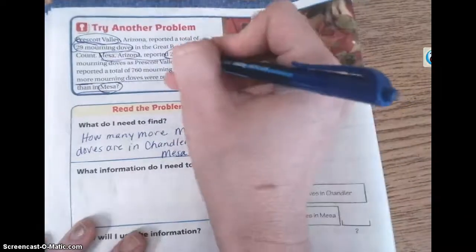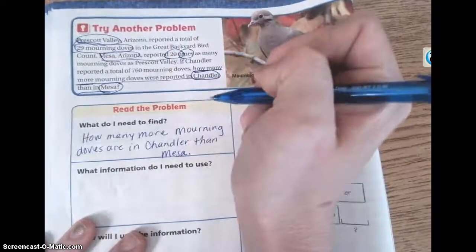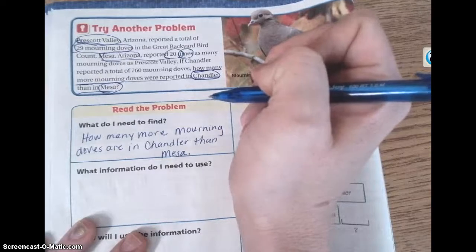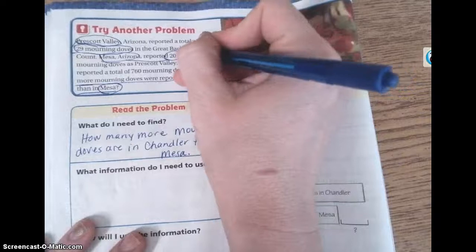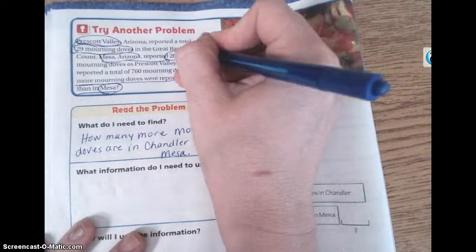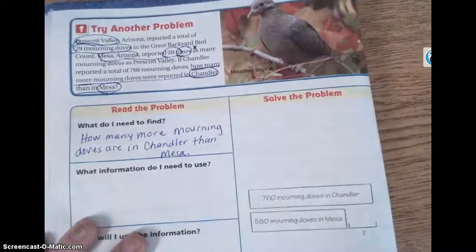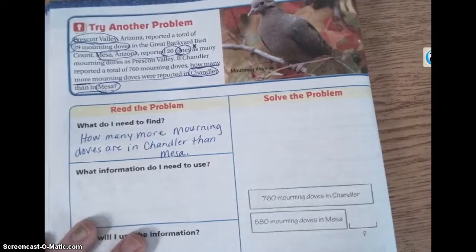20 times. Times is a key word there. What operation are you going to do when you hear times? 20 times as many. You know that you're going to be multiplying. In my class, we've talked about when we see keywords, we're just going to put the little symbol for the operation. So I just put a little multiplication sign to remind me later that I have to multiply.